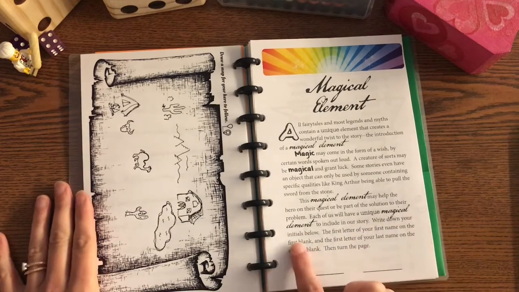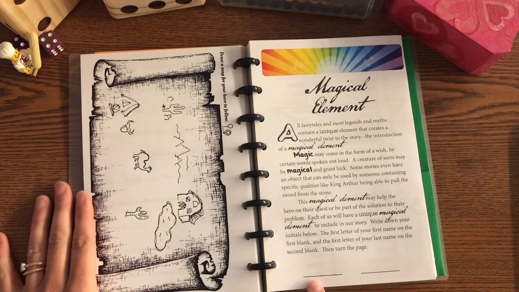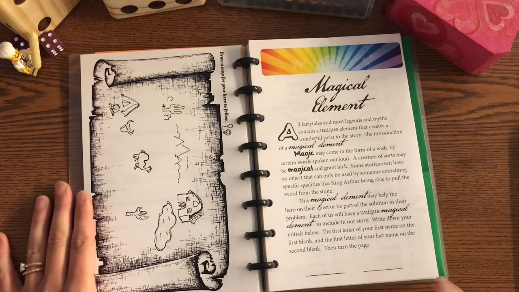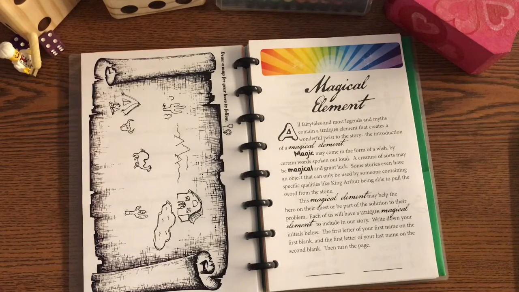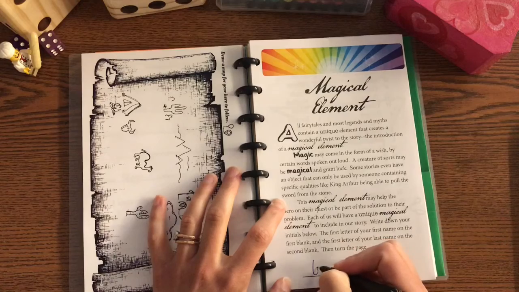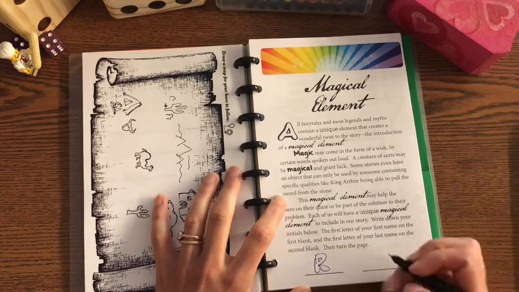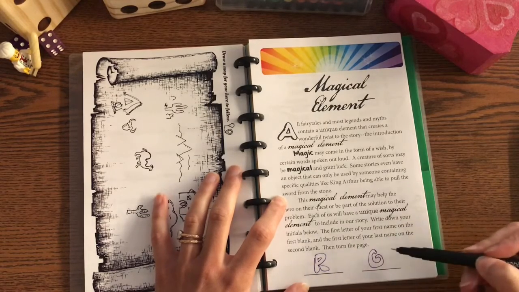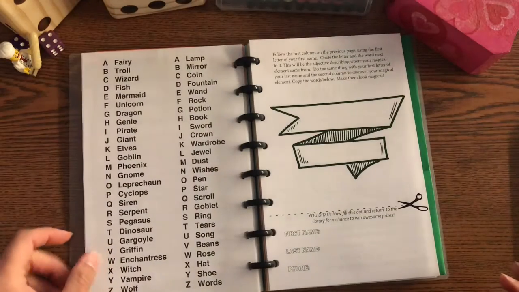Write down your initials below. The first letter of your first name on the first blank, and the first letter of your last name on the second blank. Then turn the page. So, my first name being Rachel, starting with the letter R, I'm going to write R here. And then my last name being Galvin starts with the letter G, so I'll write that there. I have my initials. Turning the page.